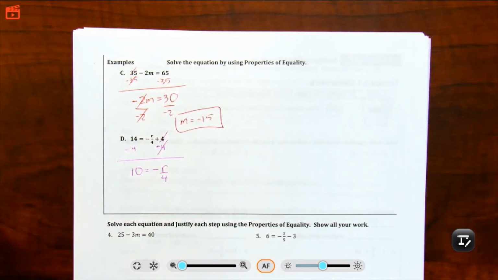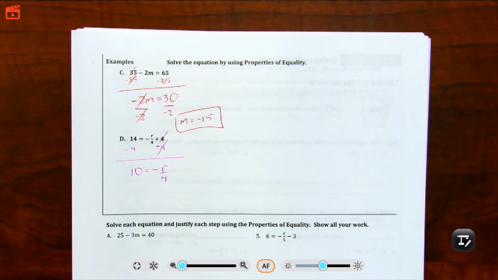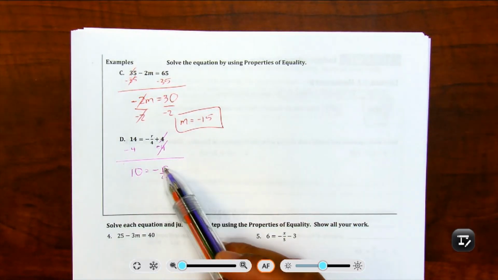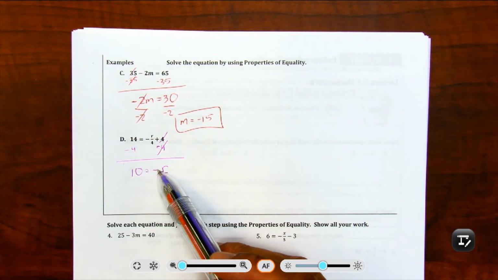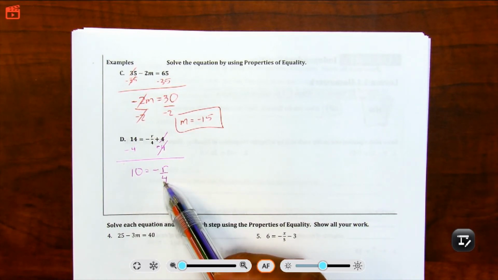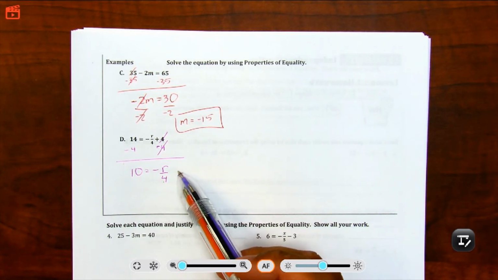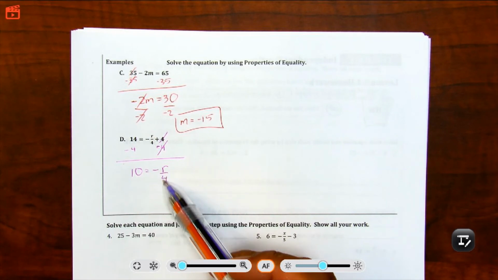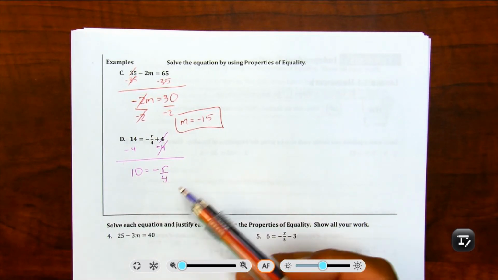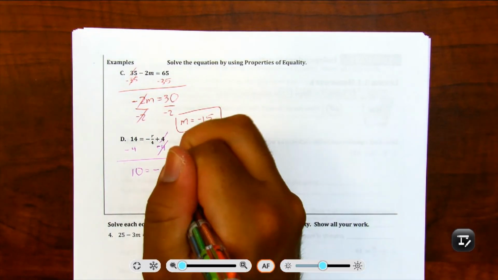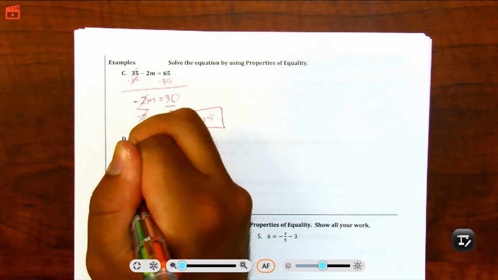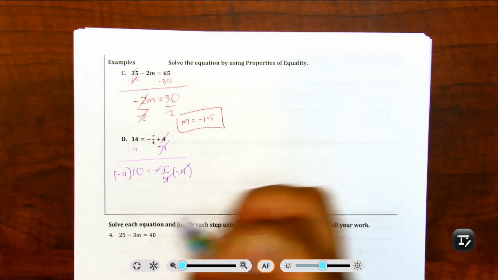Okay, so if you look at this part here, to separate the negative and the 4, we have to do the opposite operation, or the inverse operation. The inverse of dividing by a negative 4 is to multiply by negative 4. So multiply both sides by negative 4, and you get negative 40 equals r.